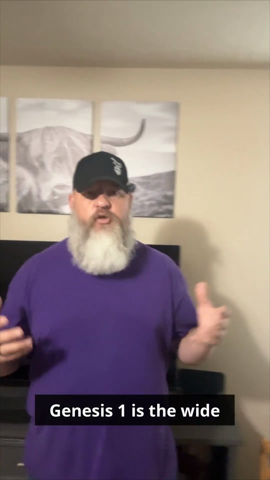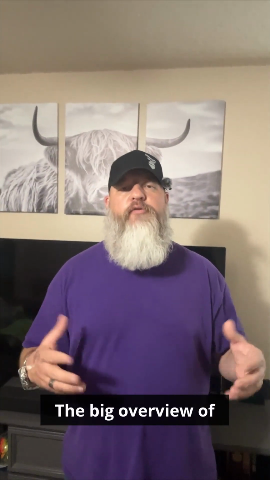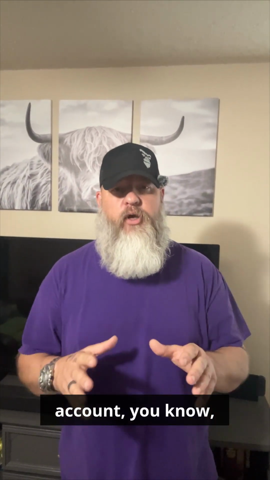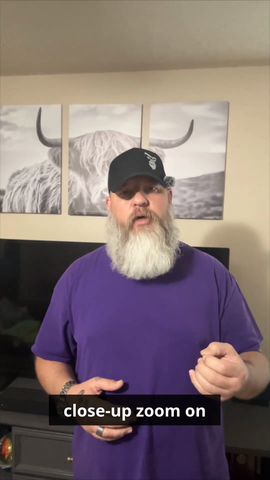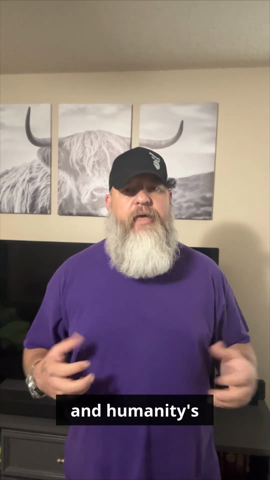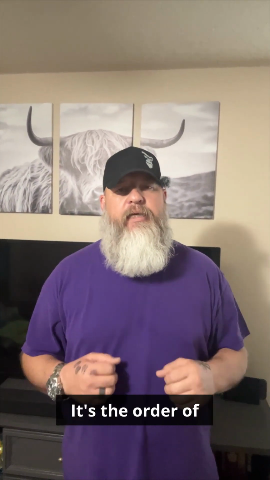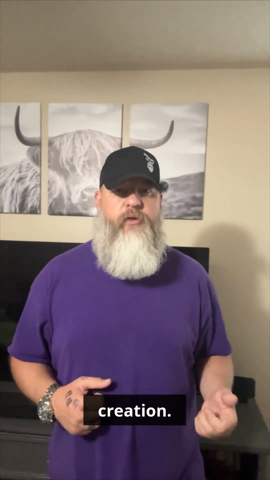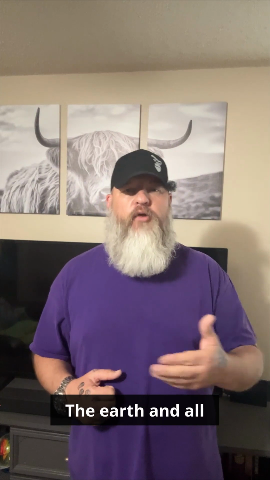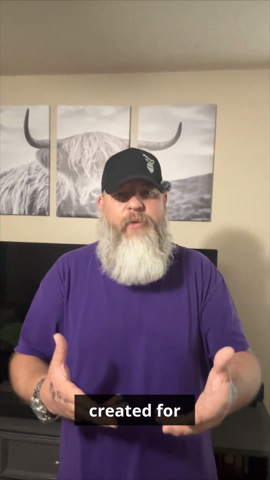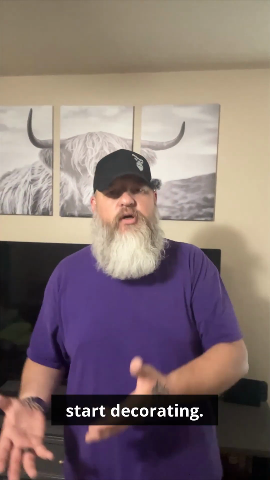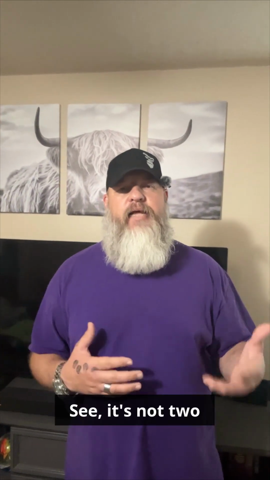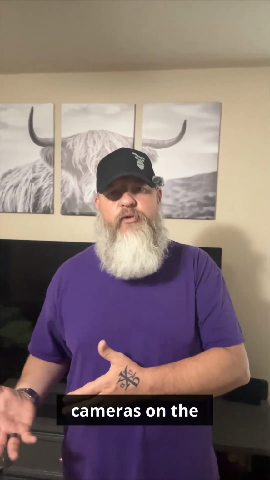Genesis 1 is the wide shot, the big overview of all creation in 6 days. It's a chronological account, a timeline. Genesis 2 is the close-up zoom on the Garden of Eden and humanity's special role. It's the order of importance of creation. The earth and all that's on it was created for mankind. But you don't bring the guest of honor to a party and then start decorating. See, it's not two different timelines, it's two different cameras on the same event.